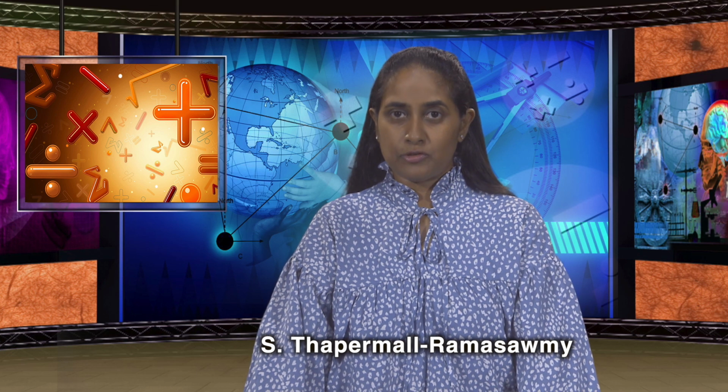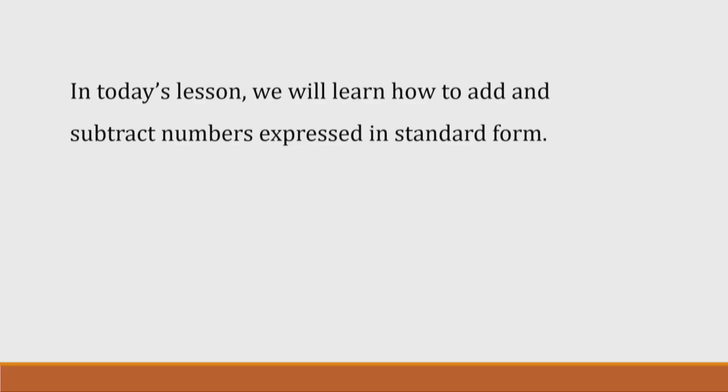Our topic for today is standard form. This is the third and final part of the chapter standard form. So let us start. In today's lesson, we will learn how to add and subtract numbers expressed in standard form.